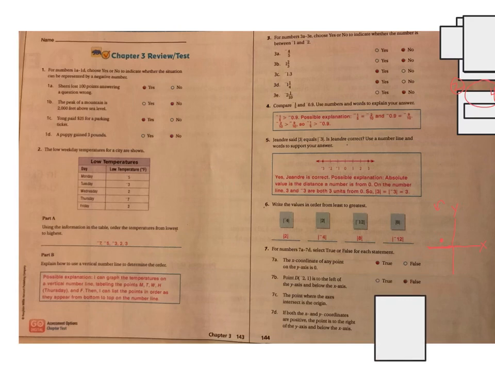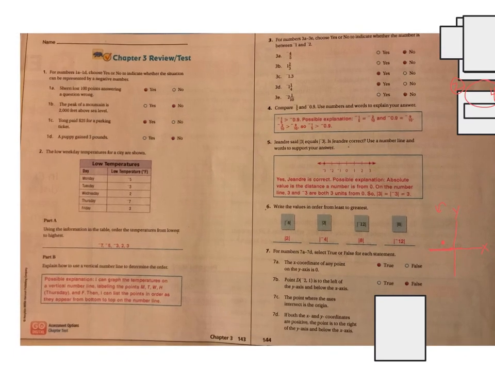The point where the axes intersect is the origin, well, that's right here, right? That is true. So the point the axes intersect is the origin. So that's this right here. And that's where it intersects. That's 0, right?